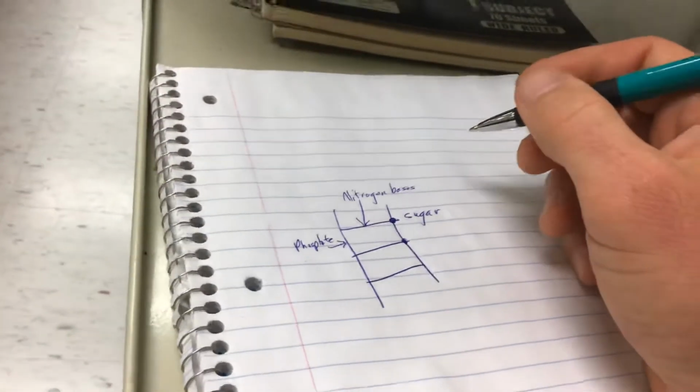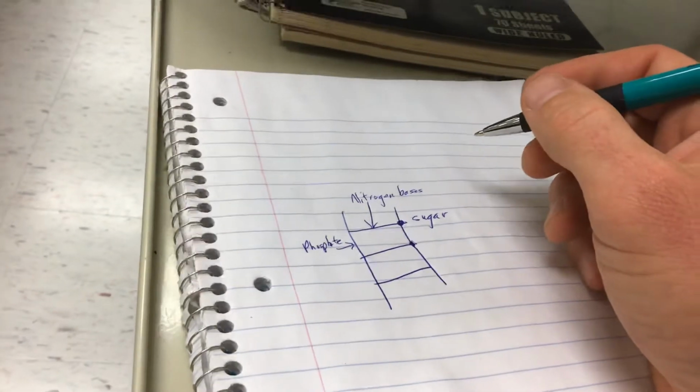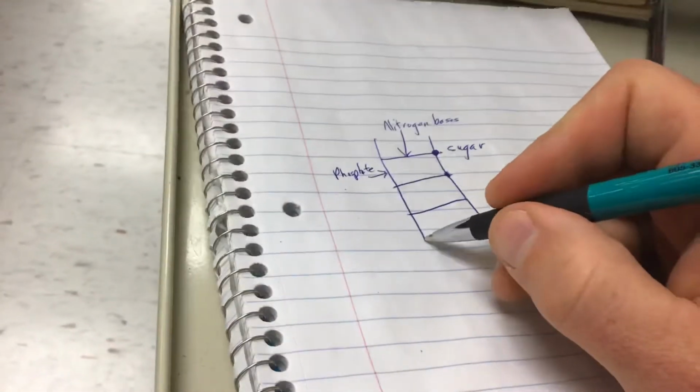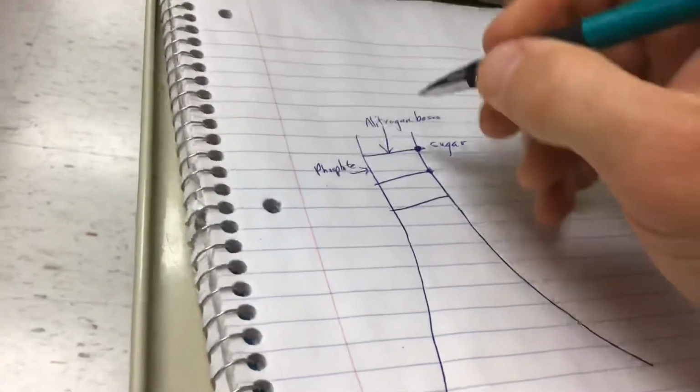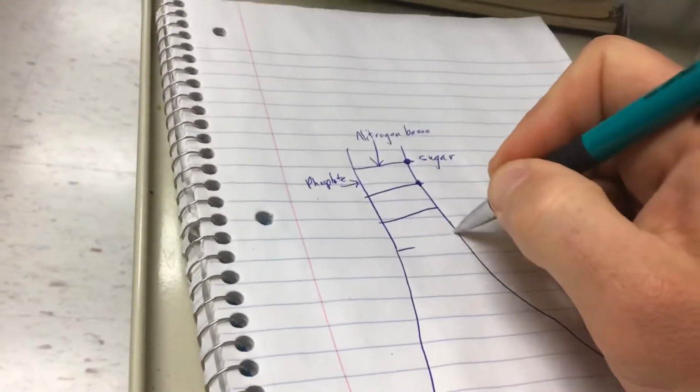Okay, now when it's going to begin copying itself, it's going to unzip. So if you think of it as a zipper, okay, it's going to look like this.